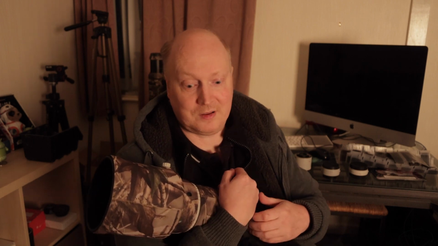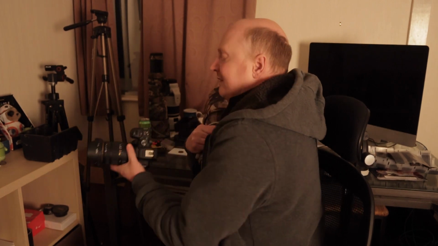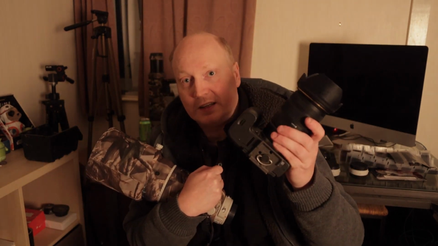So obviously you've got 3 main ways of extending your focal length. One is to crop, one is to use full frame extenders, and another is to use an APS-C camera. So if I just turn over here we have the R7. Now this is a crop sensor APS-C camera, and it gives me 30 megapixels.